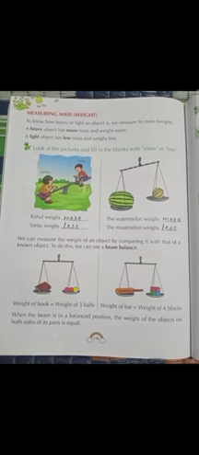So you see here, Rahul weighs more. Here you see this boy, he weighs more, because he is down. Sanju weighs less, his weight is less, so he is going up. So Rahul weighs more and Sanju weighs less. Alright, next one you see, the watermelon weighs more. The watermelon is down, the watermelon weighs more. The muskmelon weighs less. The muskmelon is light.